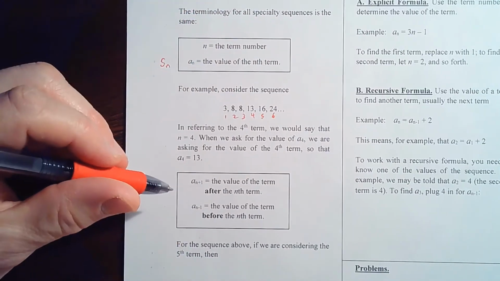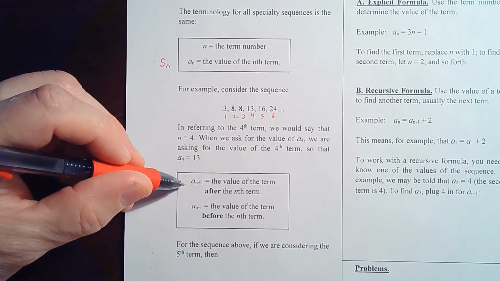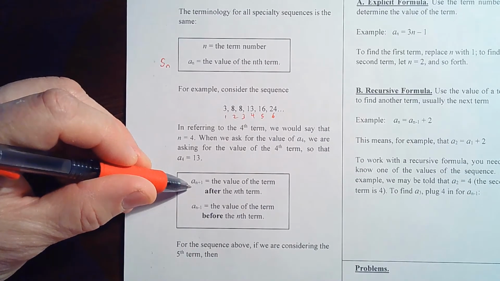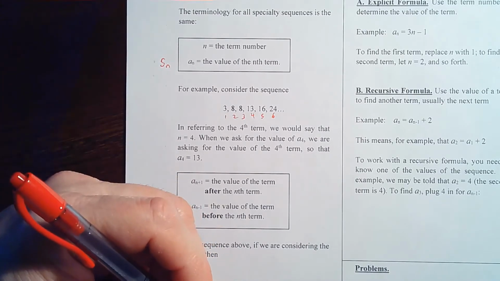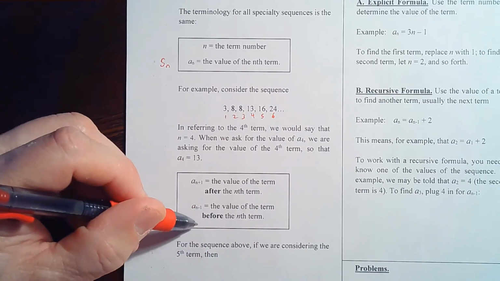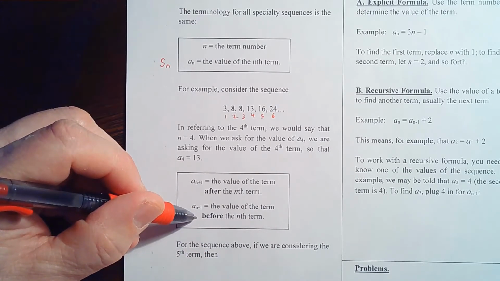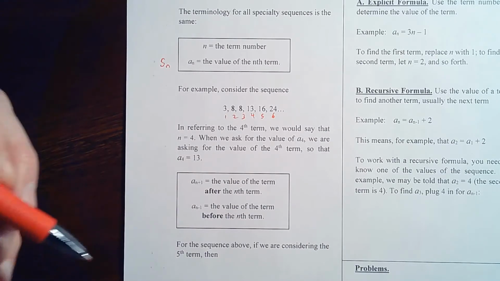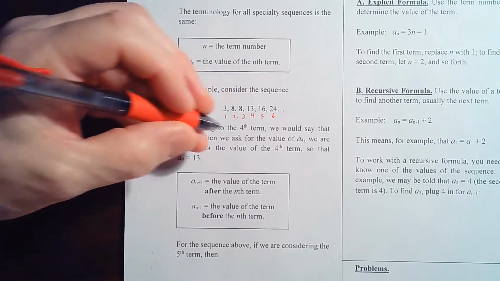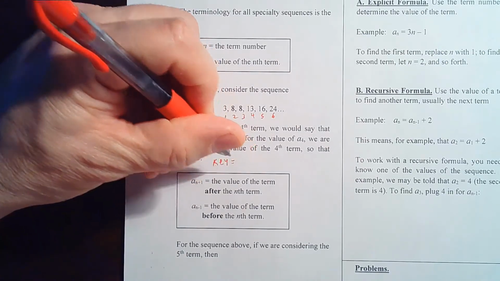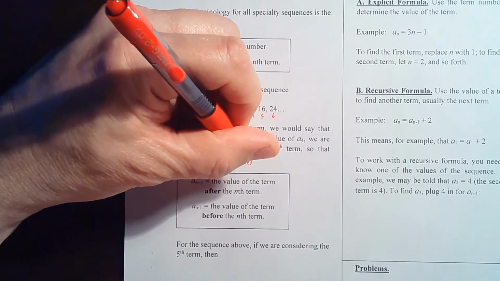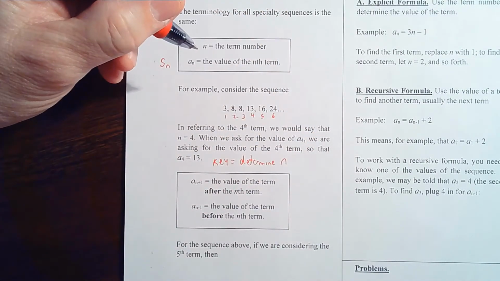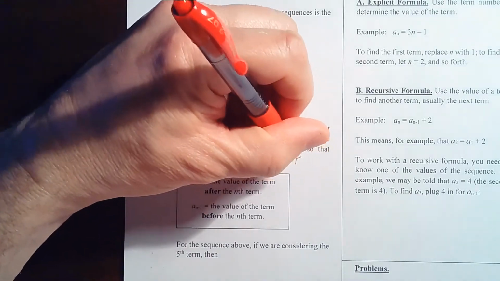Looking in the box here, if a sub n is a given term, a sub n plus 1 gives you the value of the term after the nth term, and a sub n minus 1 is the value of the term before the nth term. If you're just seeing this for the first time, it might make your head spin a little bit. So the key to these, I think, most of the time is determine what your working n is first. Determine the term number that you're working with first.